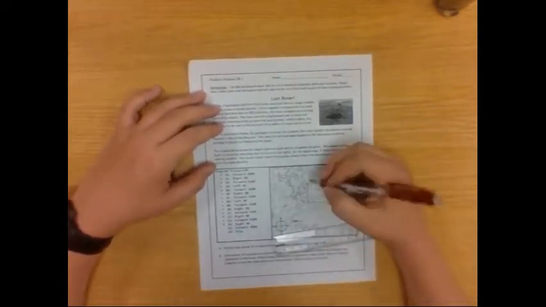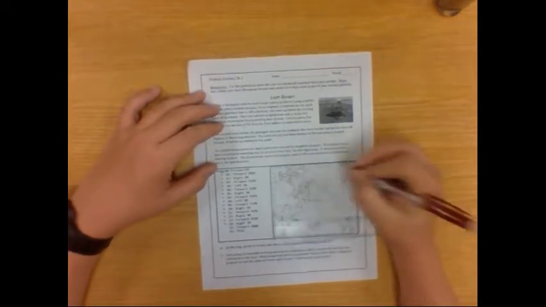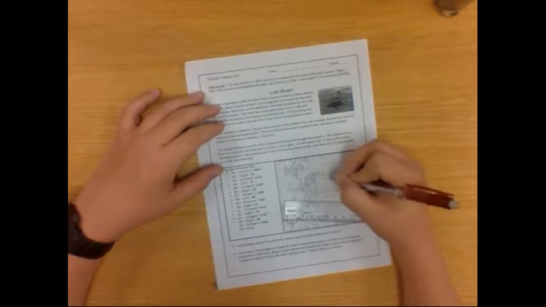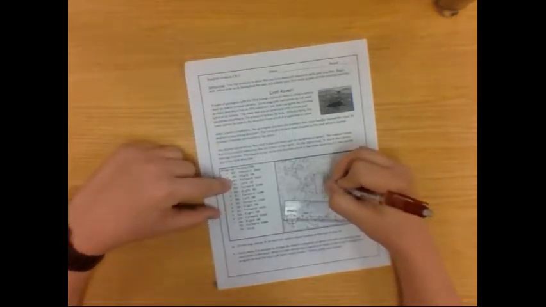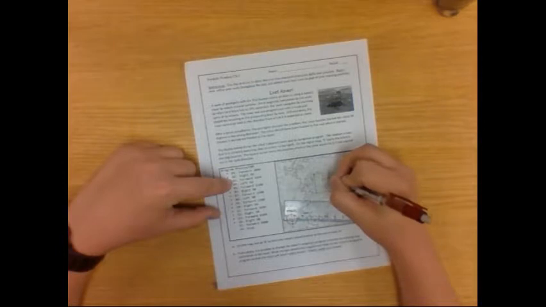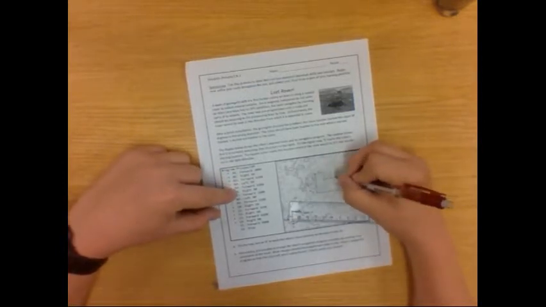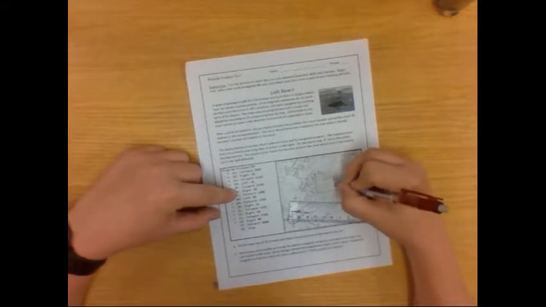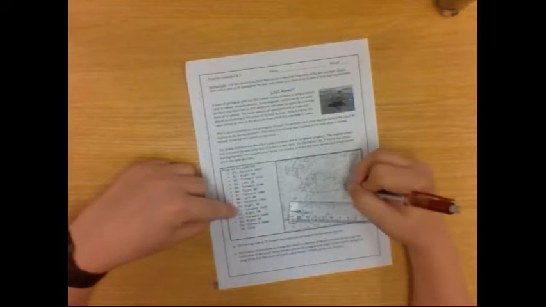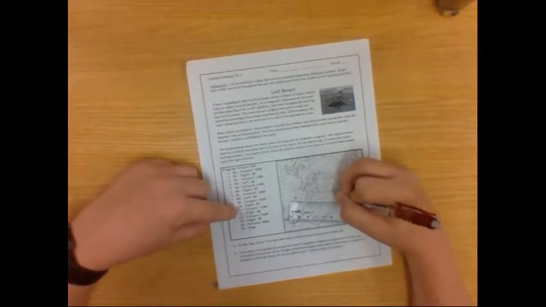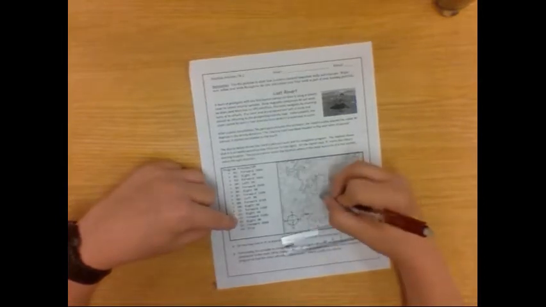Forward 2000. So this would have been step 1. The turn would have been step 2. This would have been step 3, right here. 4 would be the turn. 5 would be the straight. 6 would be the other turn. 7, 8, 9, 10, 11, 12, 13, and then the right would be the 14 here.